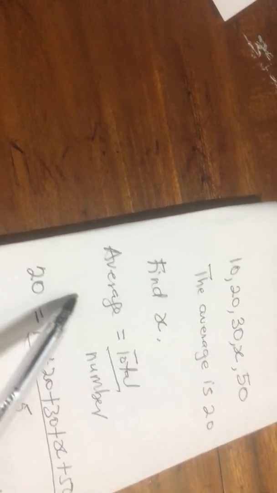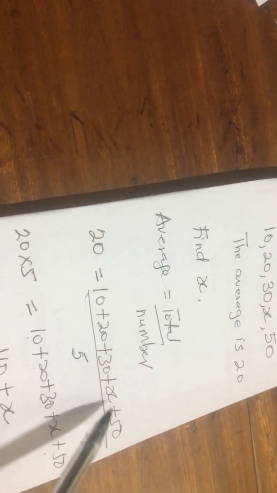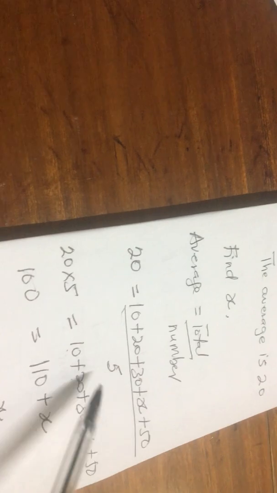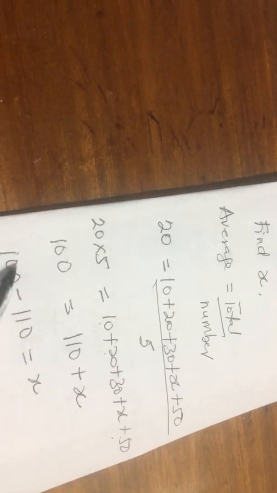Now the average is 20. The average is 20 equal to, you add everything here, so 10 plus 20 plus 30 plus x plus 50, divided by 5. There are 1, 2, 3, 4, 5, divided by 5. So 20 times 5 is equal to 10 plus 20 plus 30 plus x plus 50. And then you have x equal to negative 10.